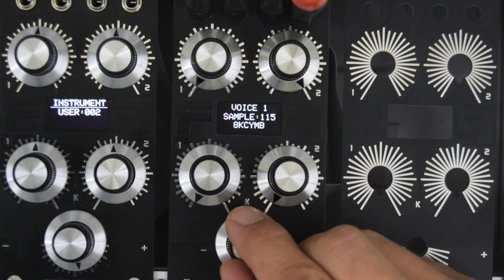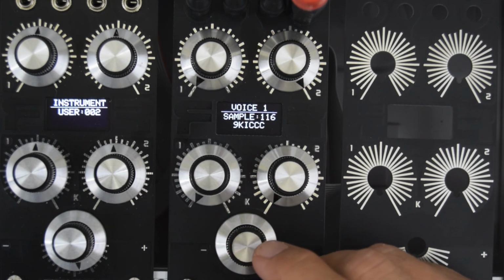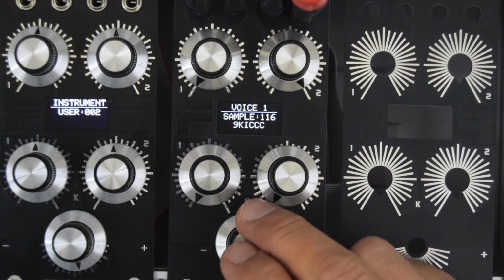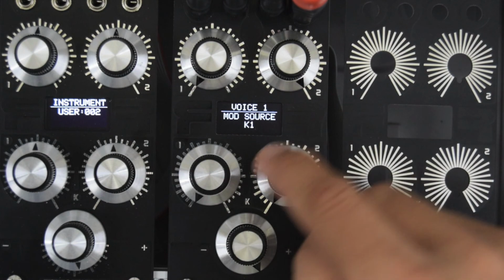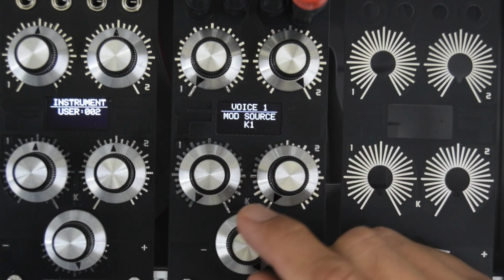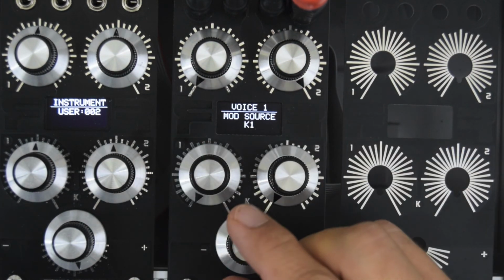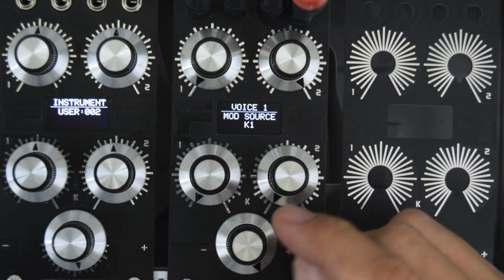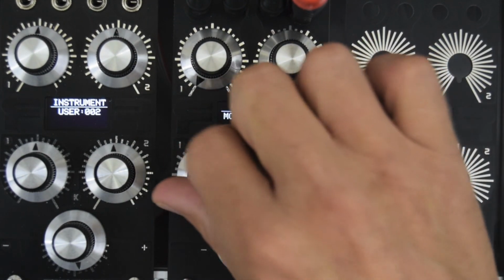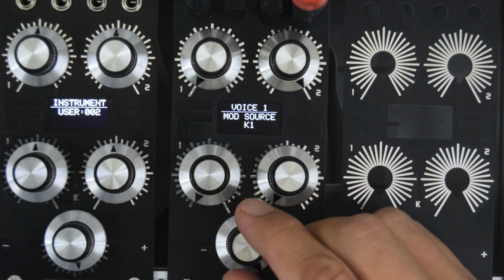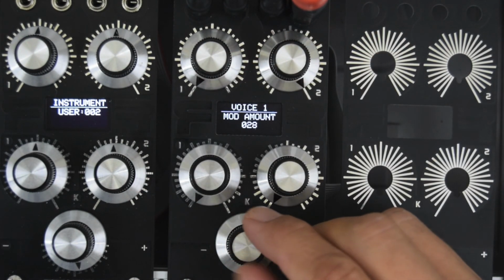And so we're going to set it right here. And you'll notice here on the modulation source for voice 1, we've assigned K1, which is knob 1, to adjust the sample select. So when it's turned all the way down here, we're going to be hearing that sound right there. And as we turn it up, we're going to be scanning through those samples, and we'll be able to select others on the fly.